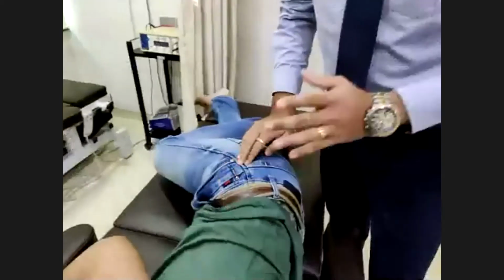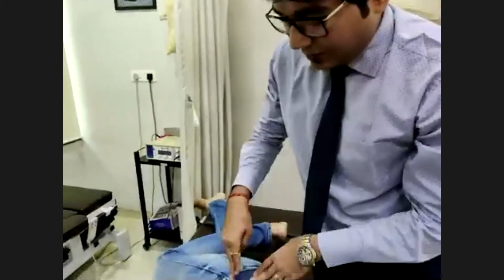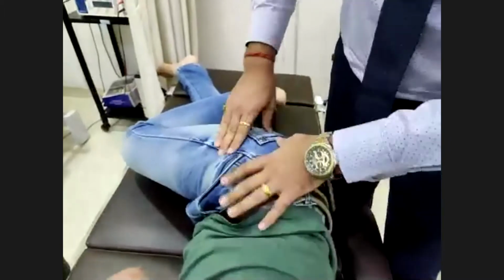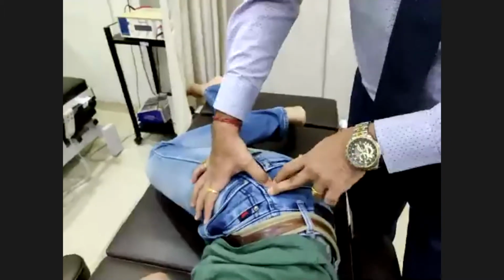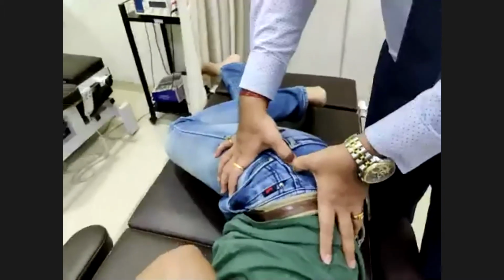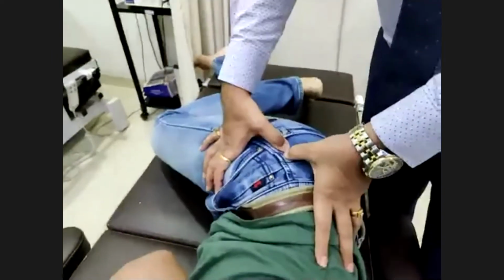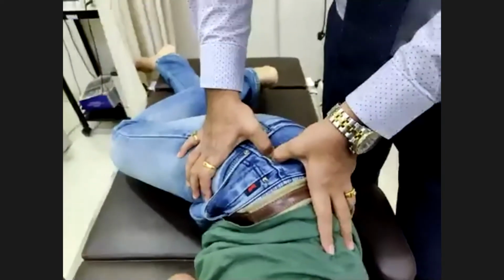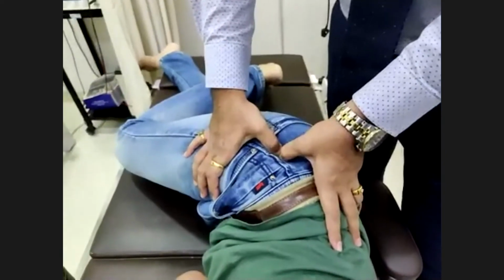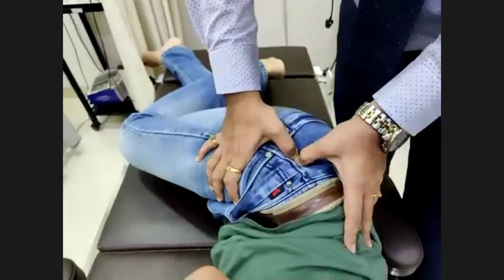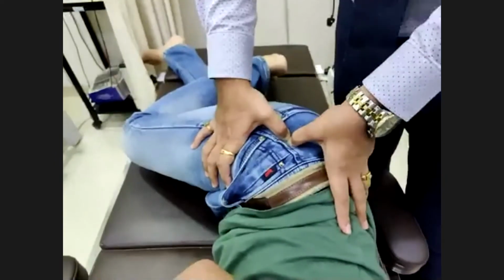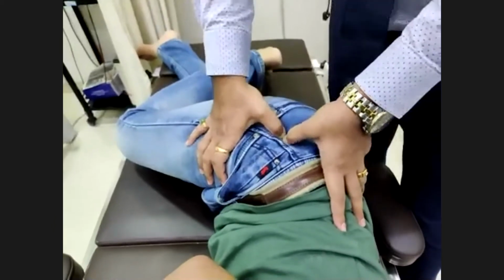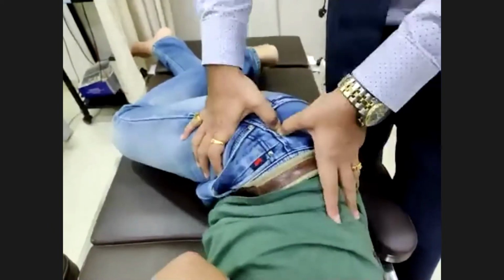So I'm going to cover the tensor fascia lata now by placing the point exactly above the greater trochanter and hold this point, compress perpendicular to the bed and go proximal, release. So compress, go proximal, release. Again, compress, go proximal, release.